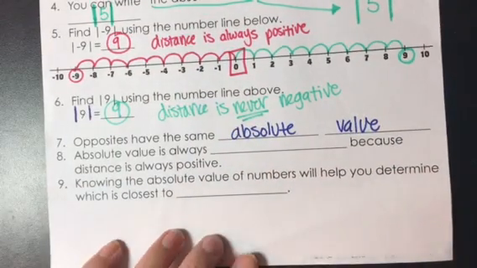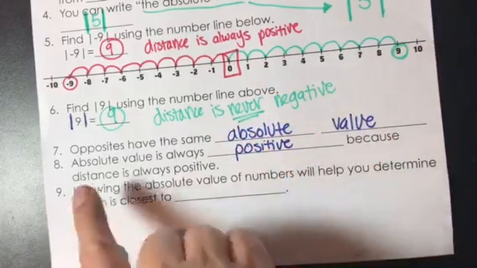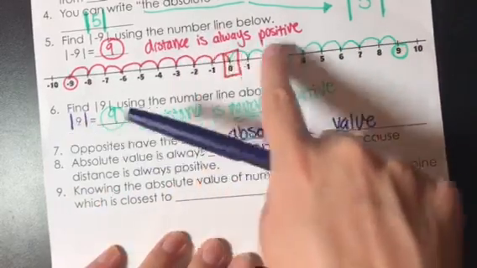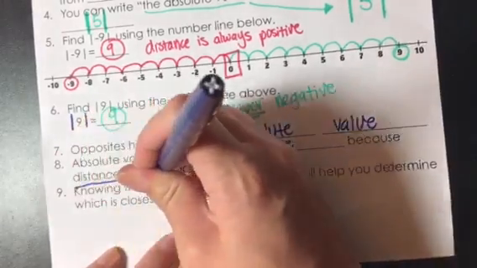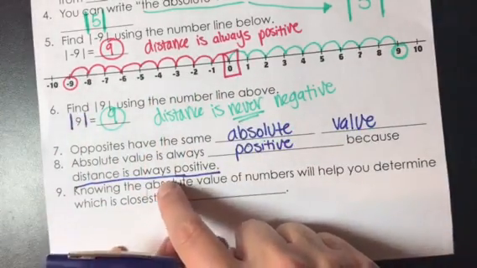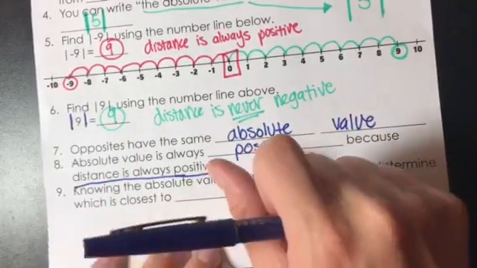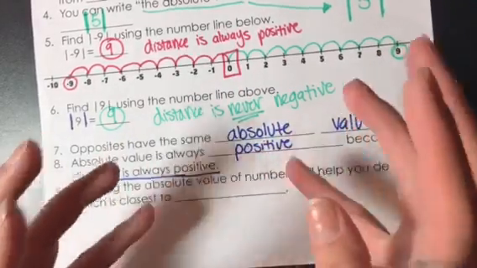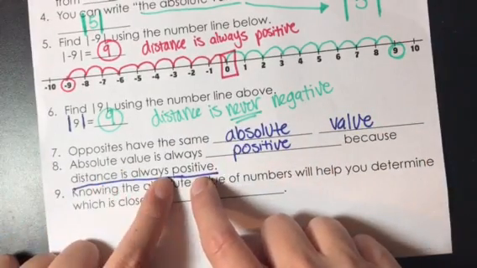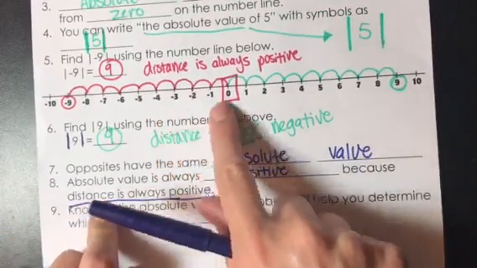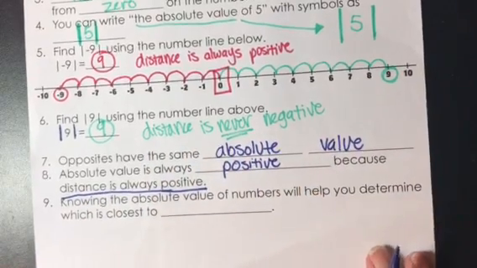And absolute value is always positive because distance is always positive. We wrote that already. Good to remind yourself that distance is always positive. Always, always. I guarantee there's going to be a question on the test and it'll ask, why is absolute value always positive? And you're going to say right here, because distance is always positive. Distance is never negative.